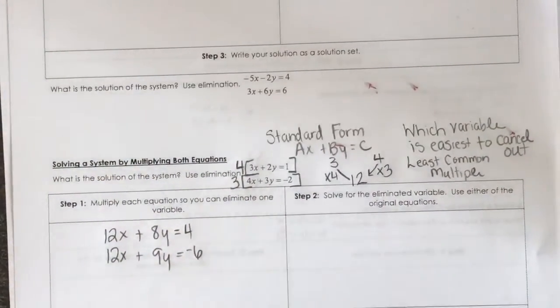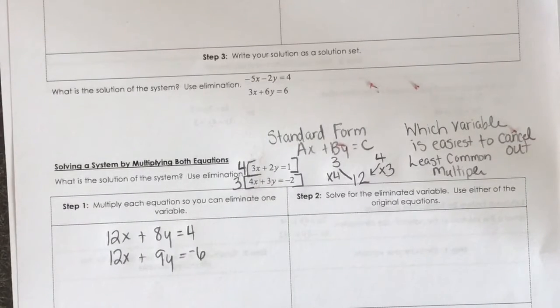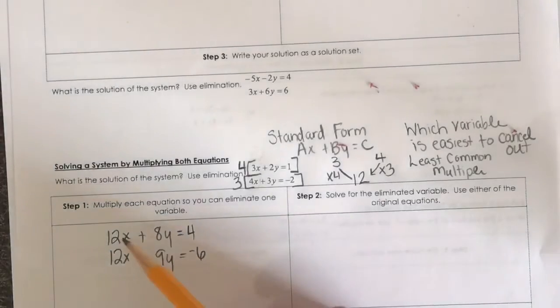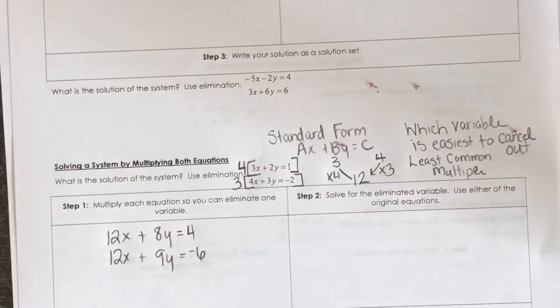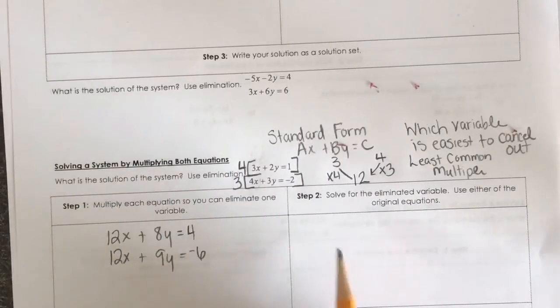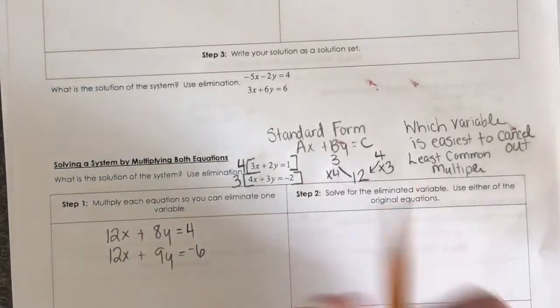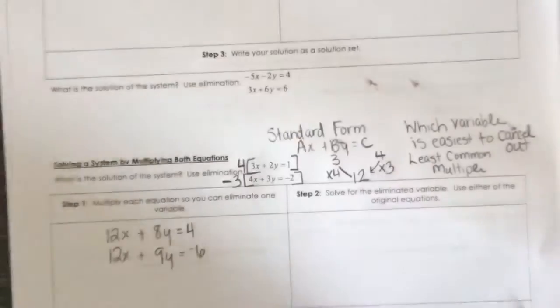So I'm ready to eliminate, except one problem. I don't have variables that will cancel out. They're not total opposites of each other. So what that means is one of these sets I've got to distribute through a negative. Well, it doesn't matter which one you choose, the top or the bottom. Let's say this one right here.